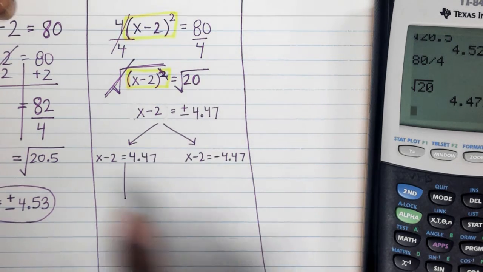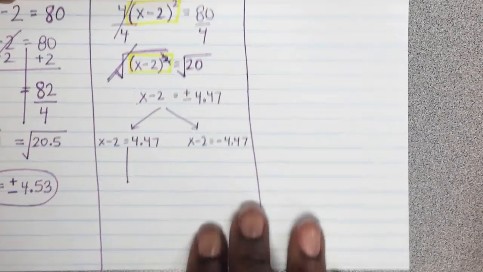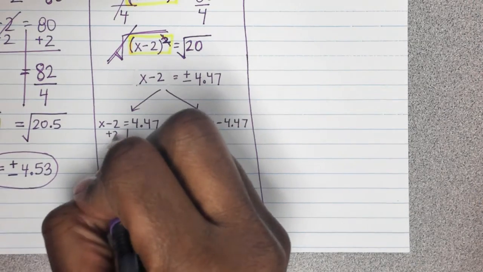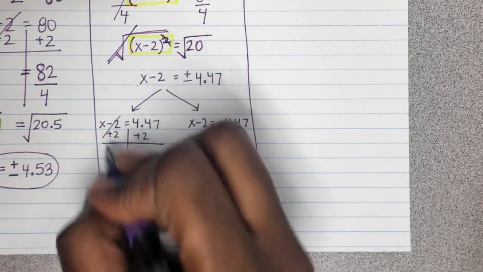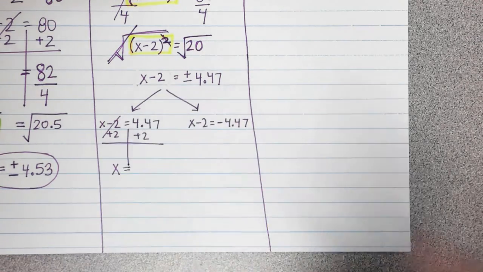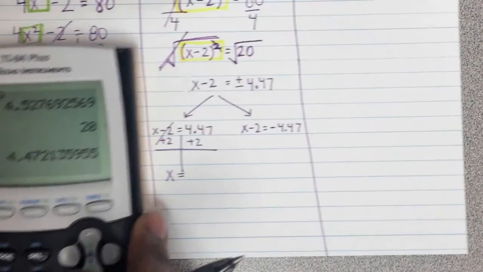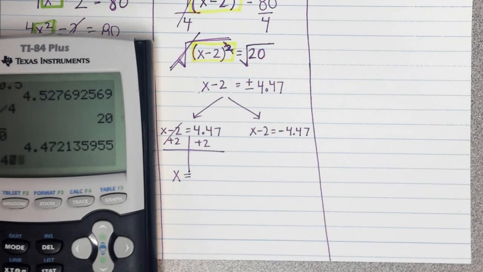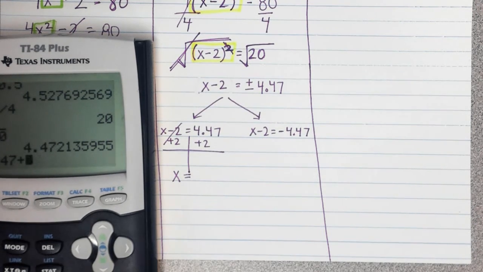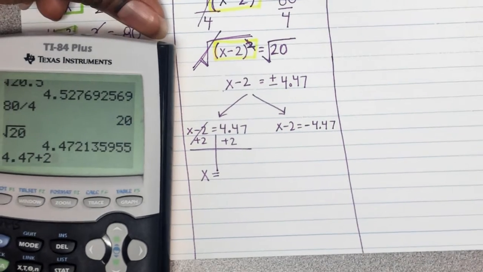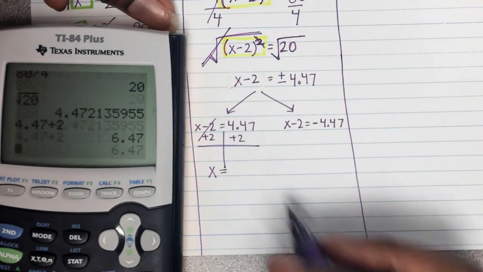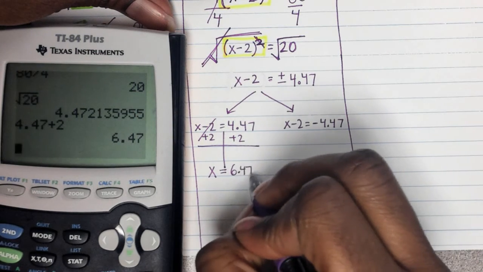Now how do we solve for x? Yep. Add 2 over here, because remember, solving is about doing the opposite. So 4.47 plus 2. What's 4.47 plus 2? 6.47.